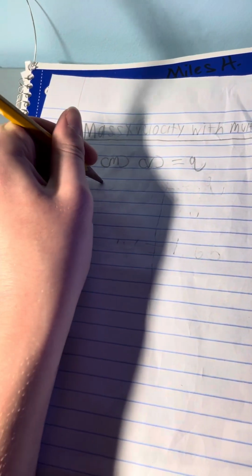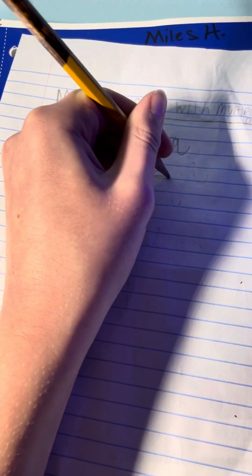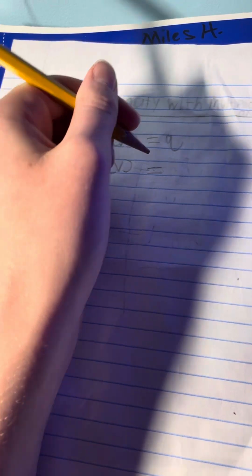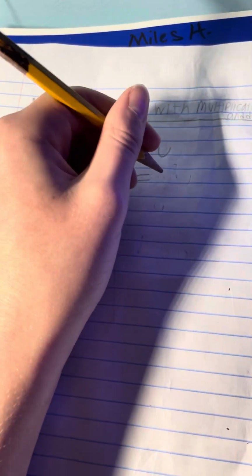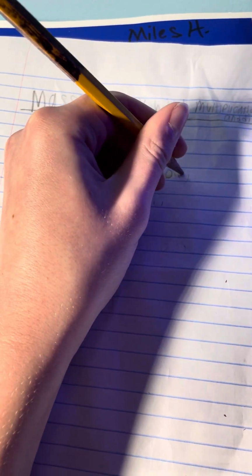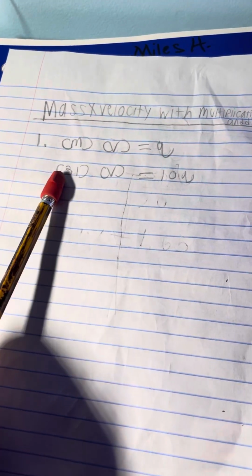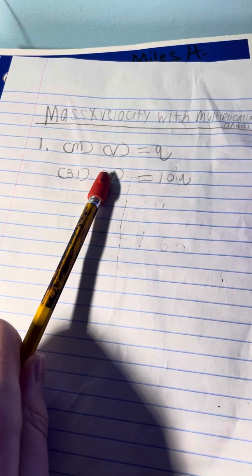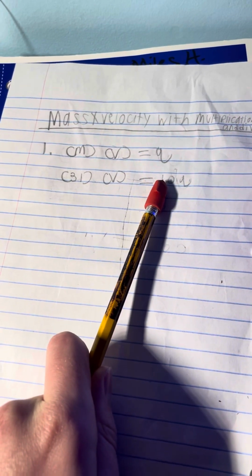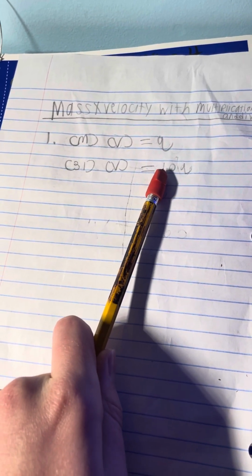So I did mass times velocity equals the quantity. So let's set it up like this. Let's say we do 31 times velocity equals, let's say we do 10 quantity. The quantity of 10. So what I did is 31 times velocity equals the quantity of 10. Now, we're not done yet.